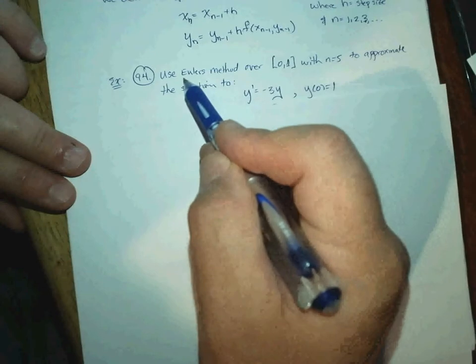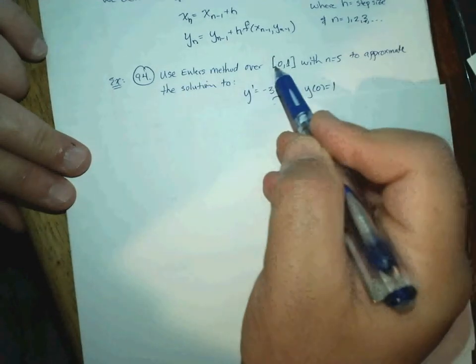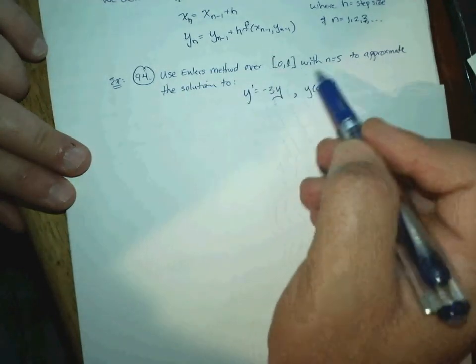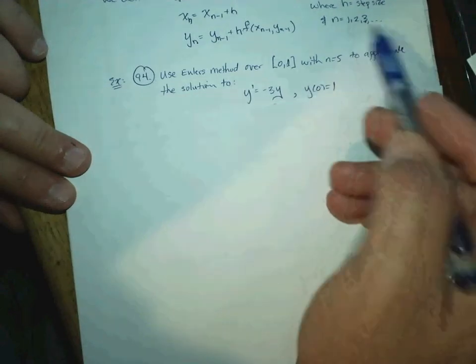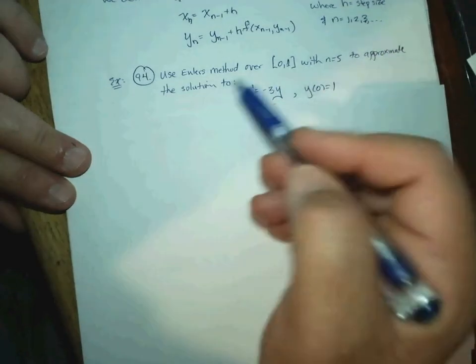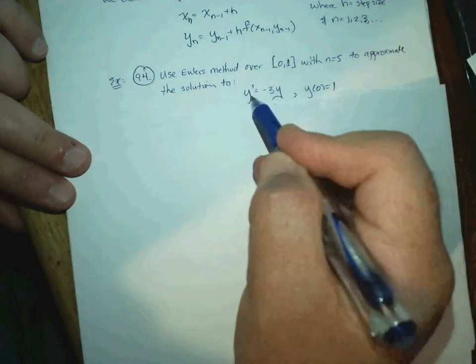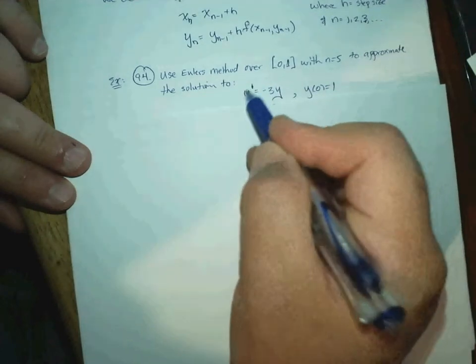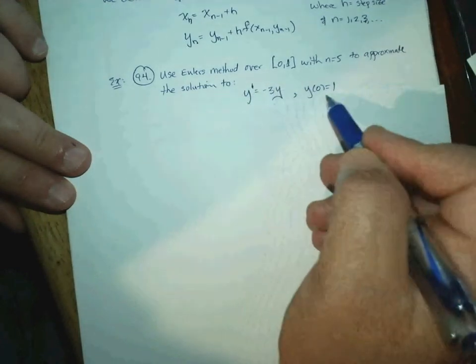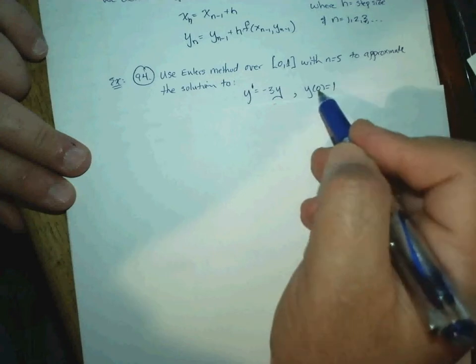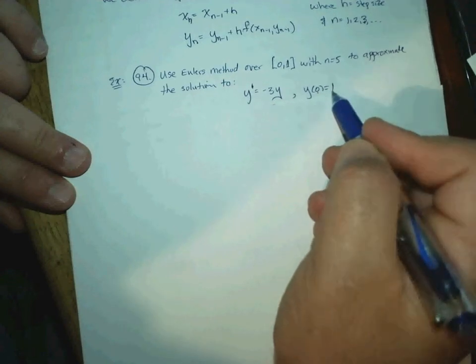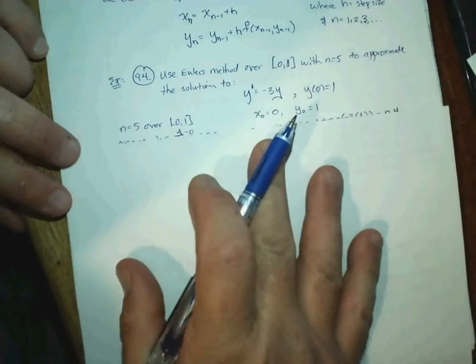In problem number 94, we're asked to use Euler's method over an interval from 0 to 1 with n equals 5. We want to do 5 approximations to approximate the solution to this differential equation, that the slope of y is simply negative 3y, with the initial condition that when x is 0, y is 1. Okay?